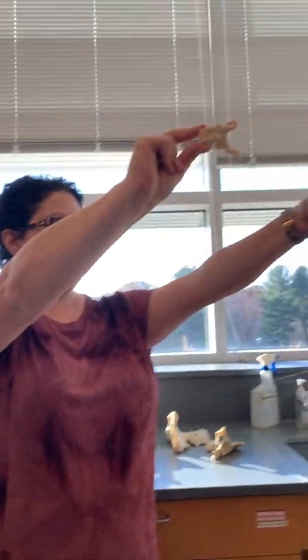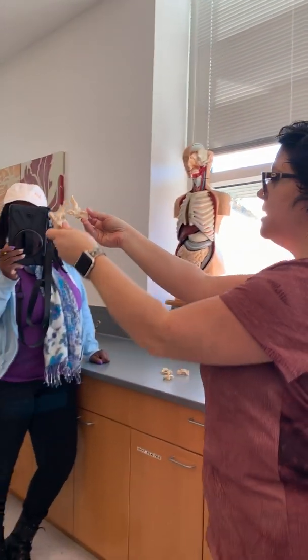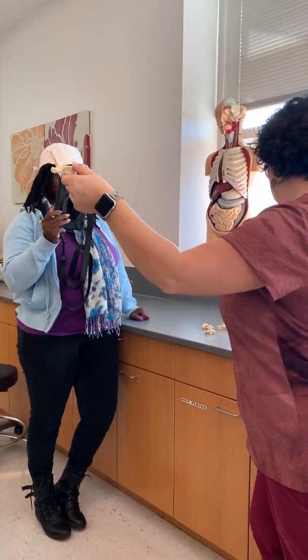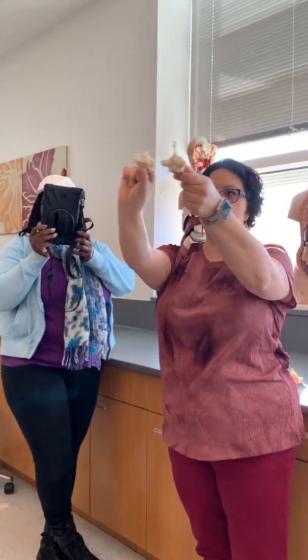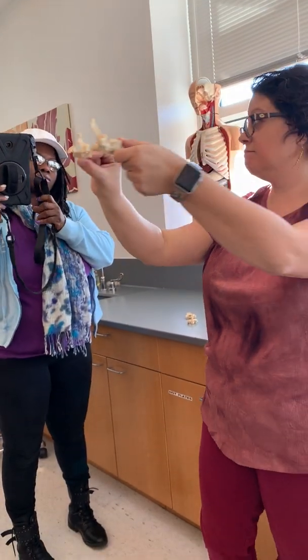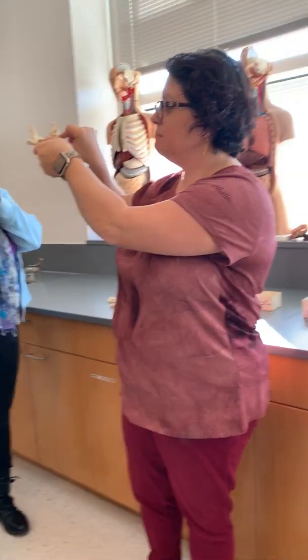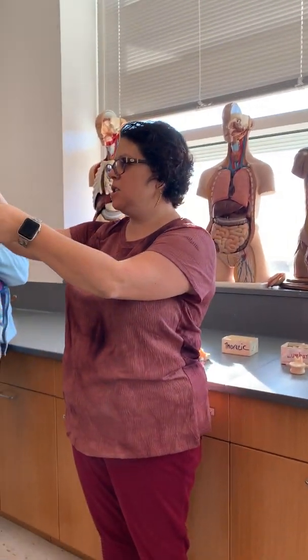Vertebrae. Thoracic. You should be able to tell the difference between these. So I'm gonna hold up a cervical and a thoracic. What's the difference? Thoracic has a longer, definitely. The thoracic has a much longer spinous process.